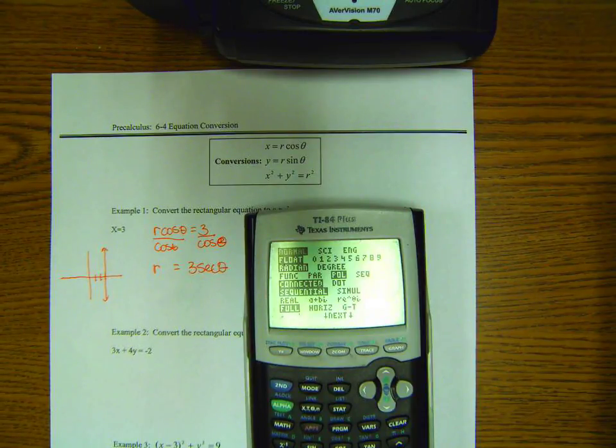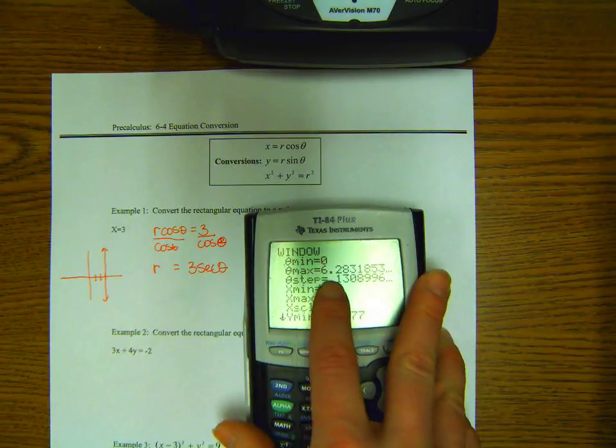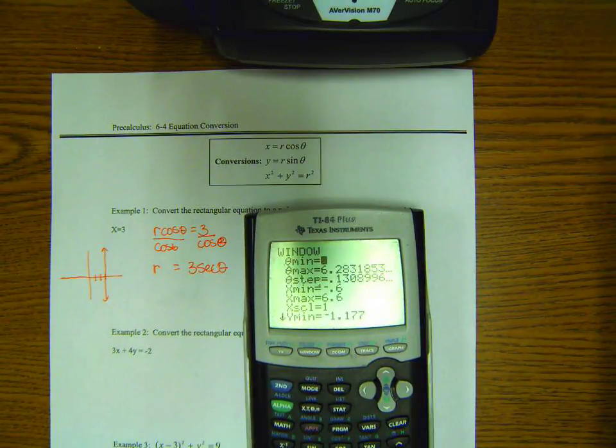So what's the minimum window that I want to use for theta, if you think about it? But in terms of pi, 2 pi, right? Okay, so the minimum I want is 0 to 2 pi, because that would give me one full rotation around that polar paper.